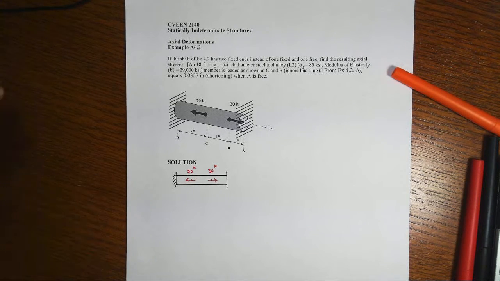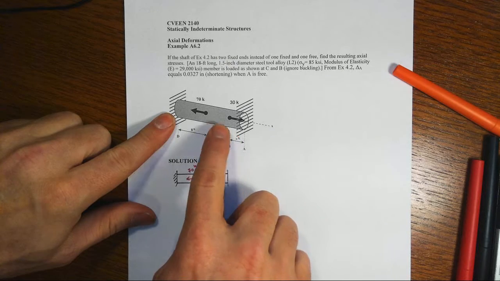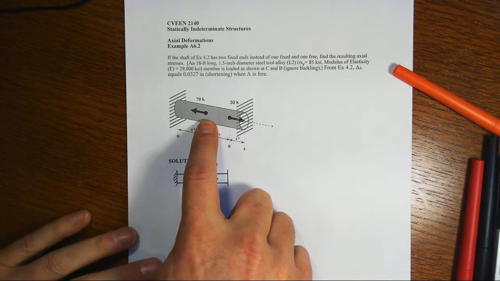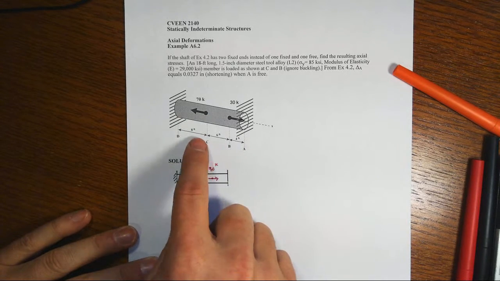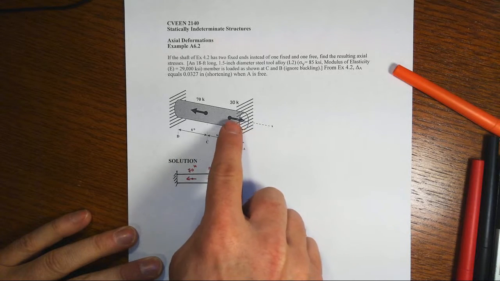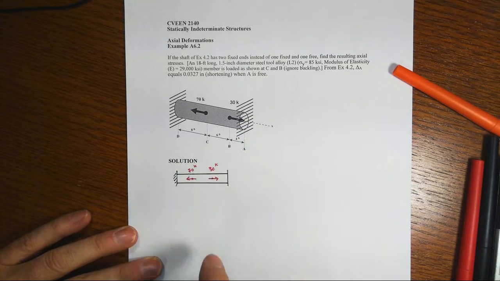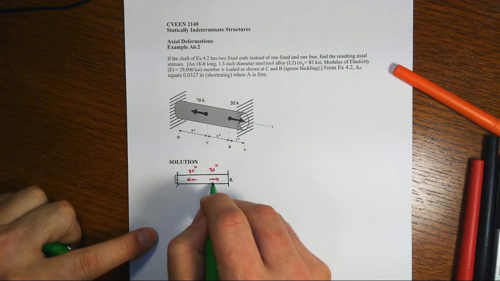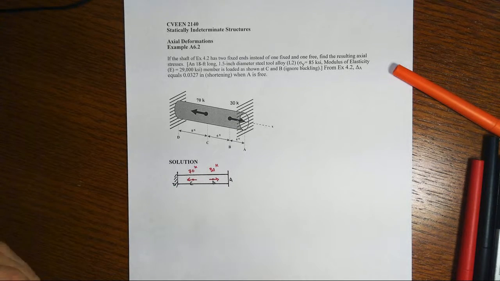In this example of a statically indeterminate system, we've got two fixed ends for this cylindrical rod and two very large forces: a 70,000-pound, or 70 kip, concentrically applied load at 8 feet from the left end, and a 30 kip load directed to the right, 4 feet from the other end. Our locations here are A, B, C, and D, going from right to left, not left to right.